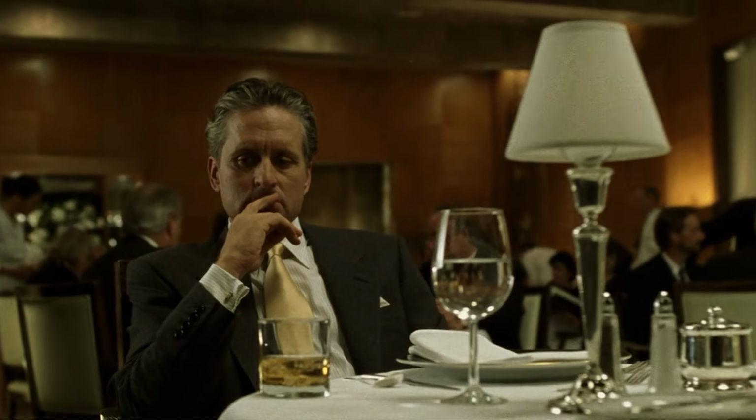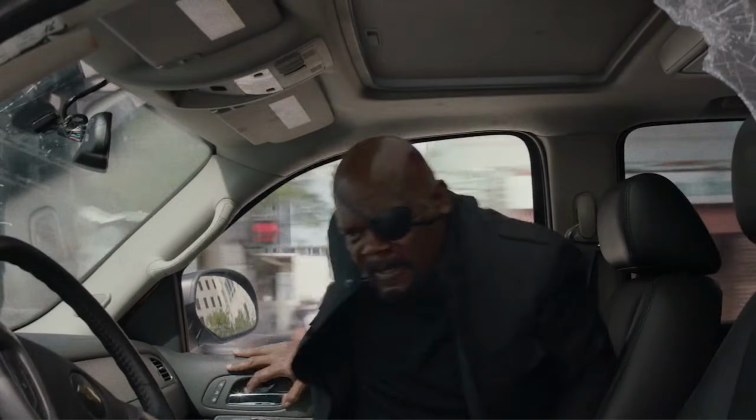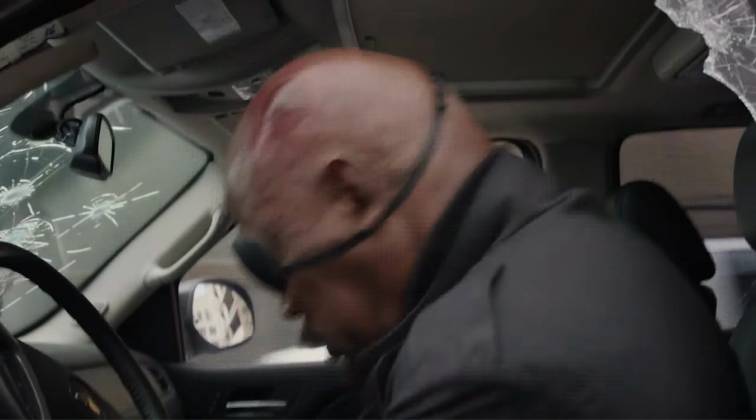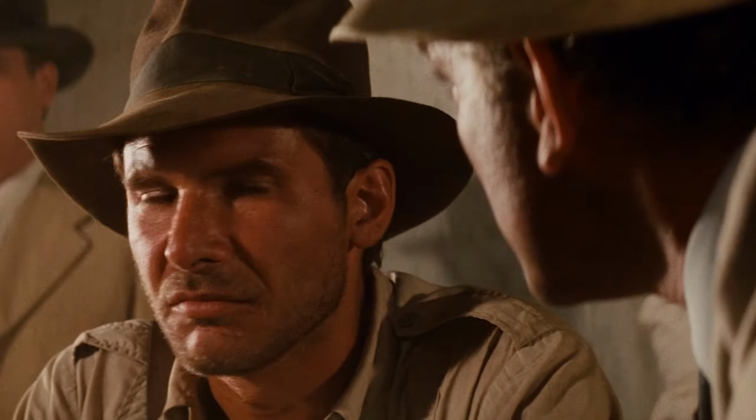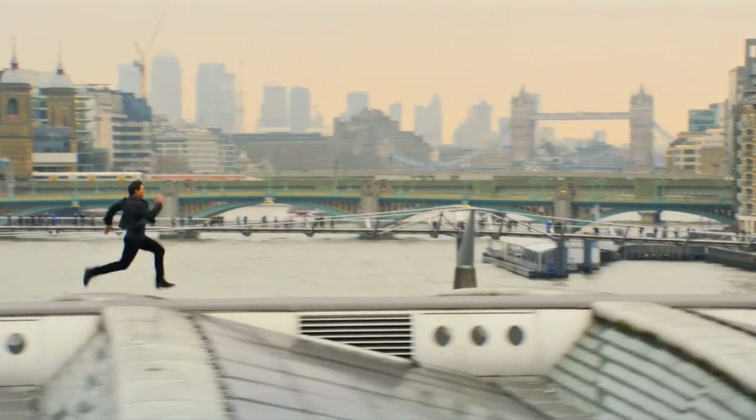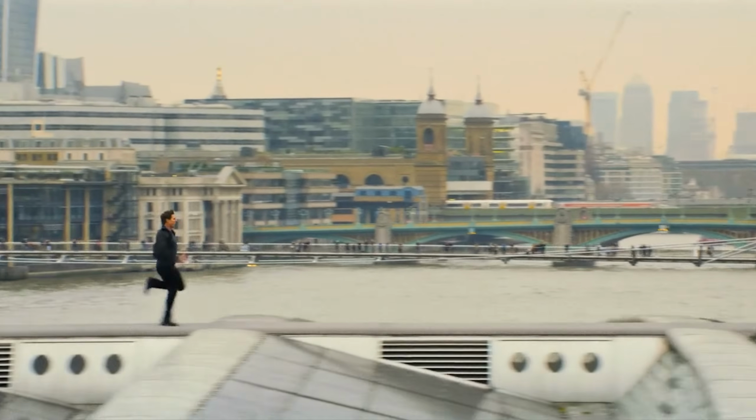Will the cut make cinema better, or will it make it worse? Just because you can cut, should you? How can editing contribute to the development of the story? To answer these questions, you're going to have to wait till part 2.